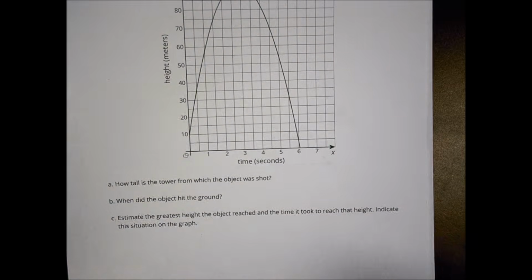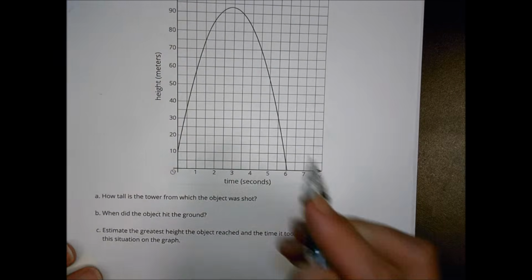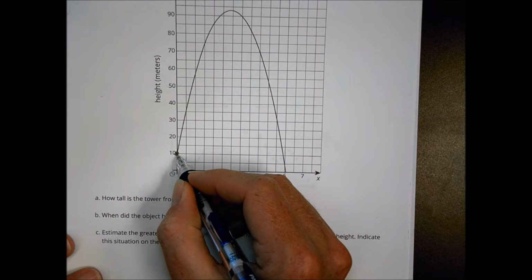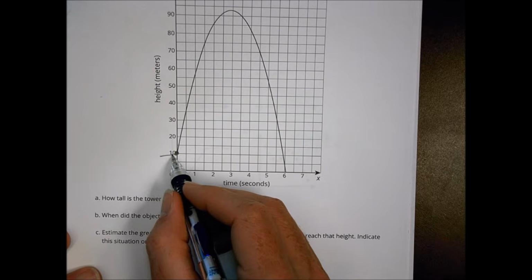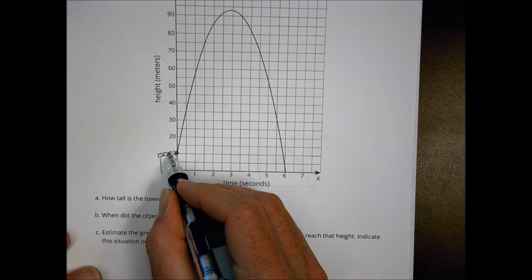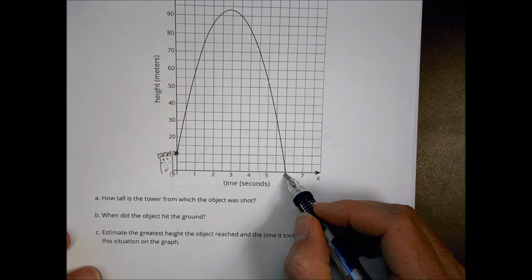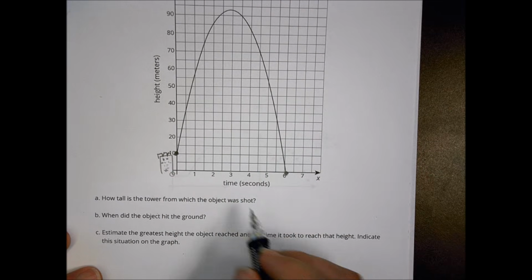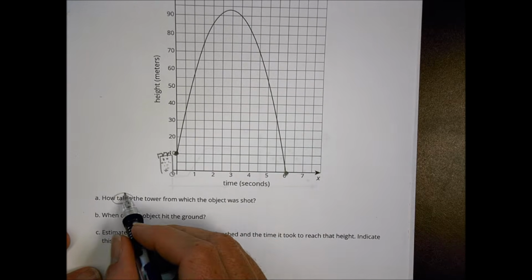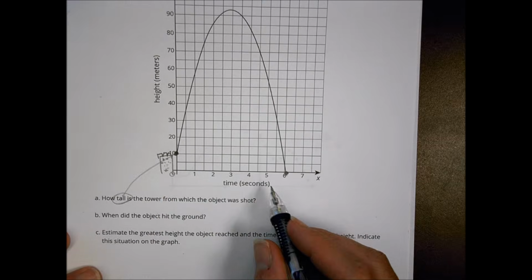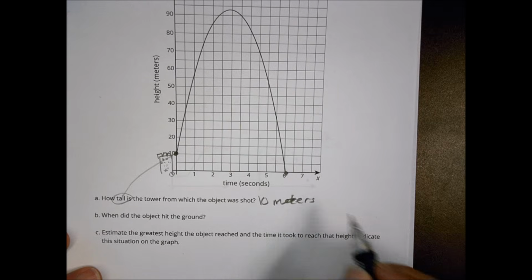We can see here that in this case, we have the object which starts at the tower, and the tower must start here at about 10 meters is where it's going to start. We're not starting at 0, we're in the tower somewhere, right? So here's our tower. There's our nice little tower. All right, and we're going to go up and then come back down and hit the ground over here. So how tall is the tower from which the object was shot? To determine that, we look and see, well, where did it start from? It started here at 10 meters. Okay, and that's how tall the tower was.